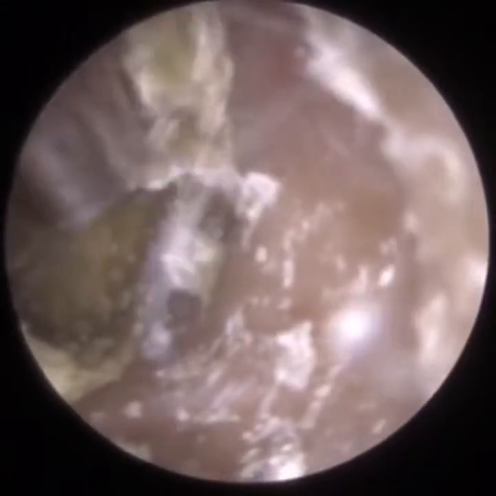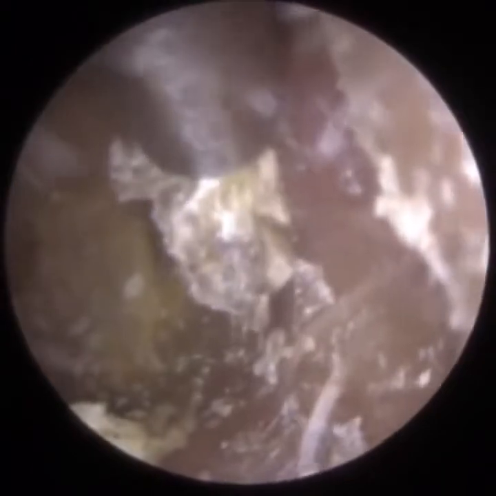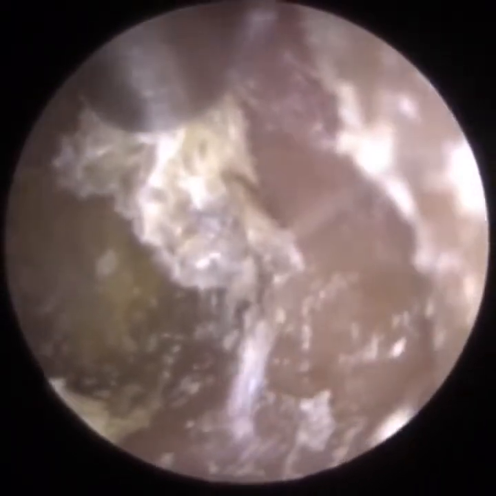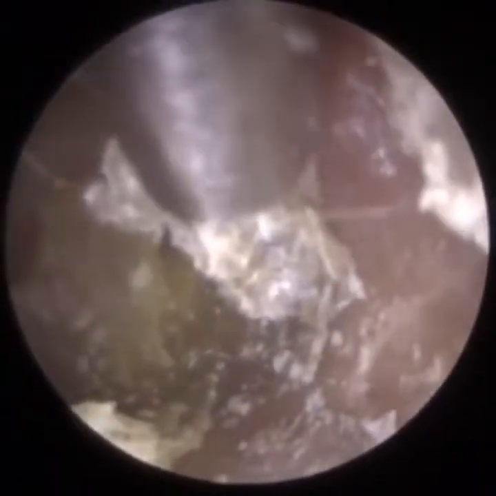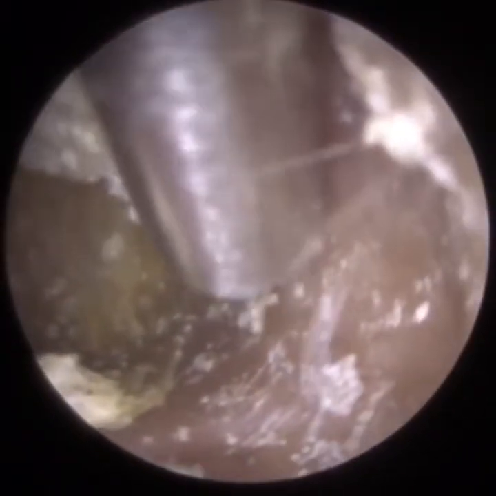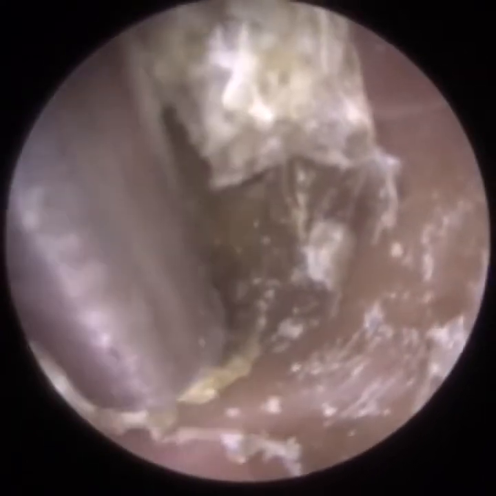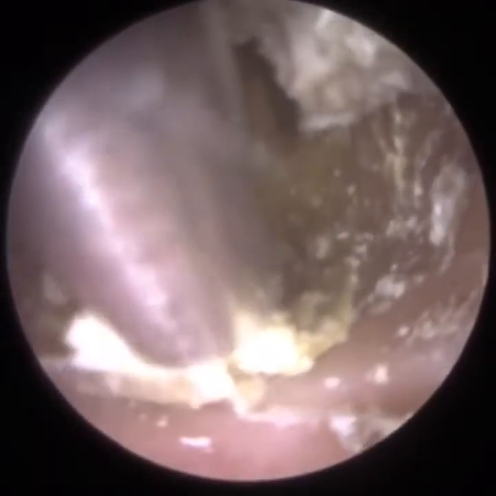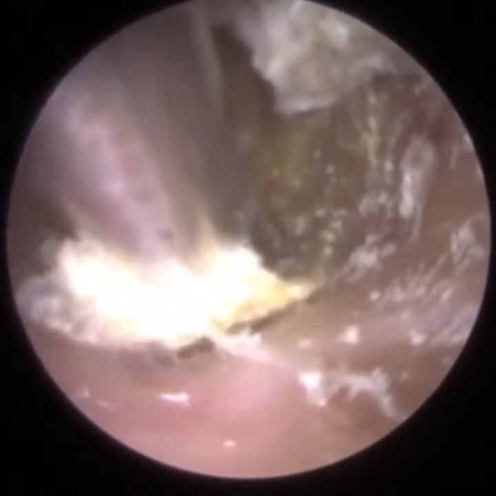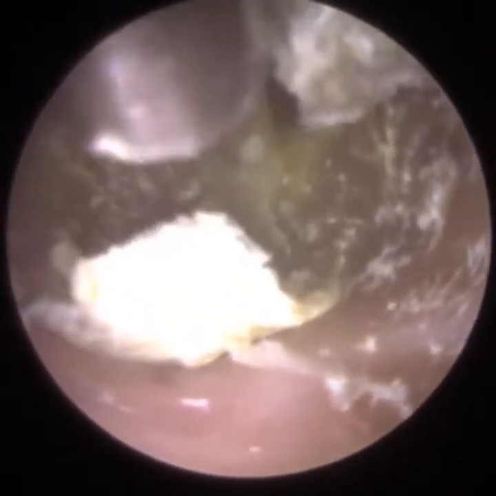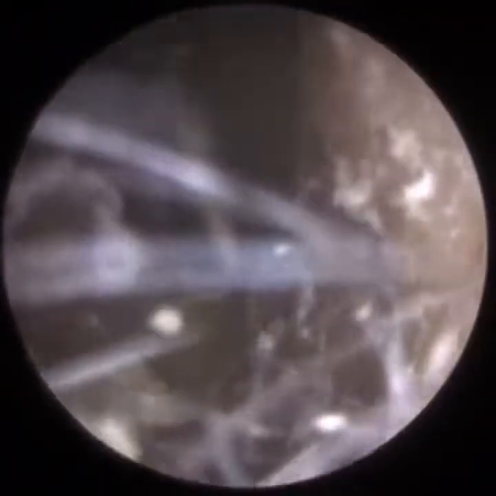So what I'm trying to do is lift this dead skin off the canal wall, elevate it, so I've got something to grip onto with the forceps. If this is still on the canal wall, I can't really grip onto anything. Again, because we're on the bony part of the ear canal, we've got to be ever so gentle and cautious because we don't want to make contact with the bony part of the ear canal, because that can be very uncomfortable for the patient if we do. So I think I'm just going to go in with the forceps now.